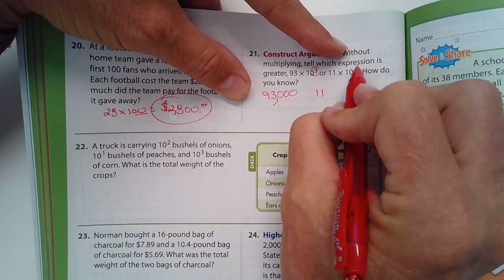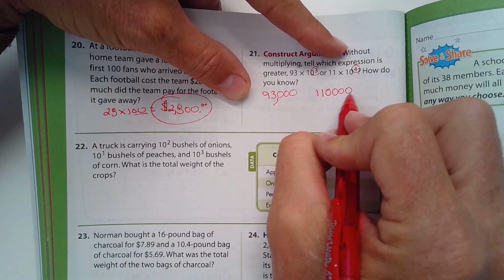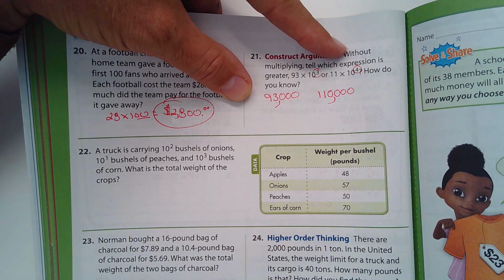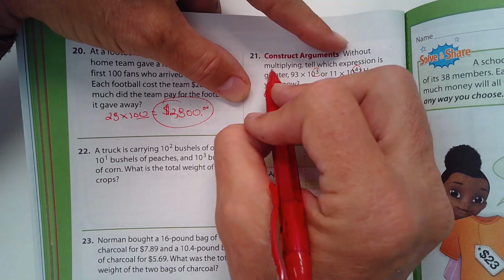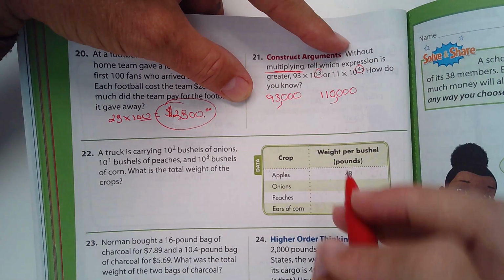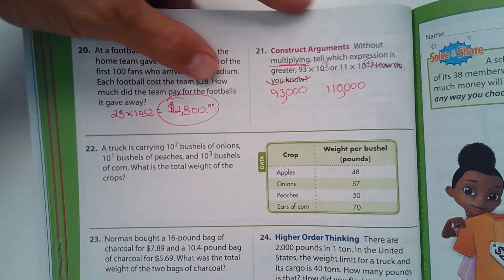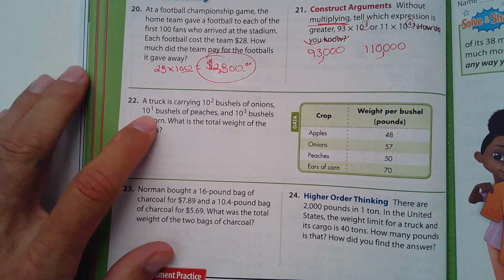How many zeros do I add? 1, 2, 3, 4. Where's the comma go? Right there. Which is larger? Well, I'd say 110,000 is larger. How do I know? Because I multiplied it. I figured it out. I'm not worried about that. Anyways, scratch out. You know, sometimes they ask these things, and I should write my own math book.